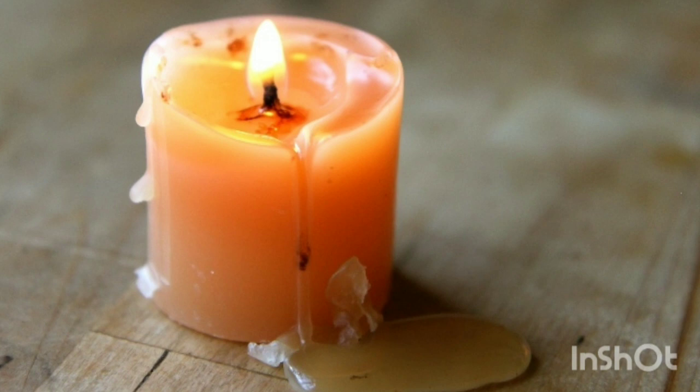When a flame is there, we feel that the wick is only burning. The wick is not only burning, at the same time the wax vapors are also burning in addition to the wick.